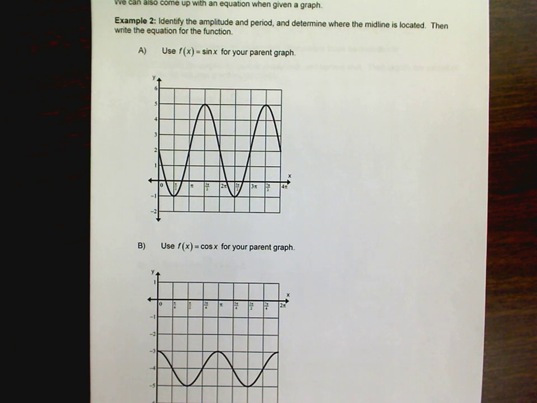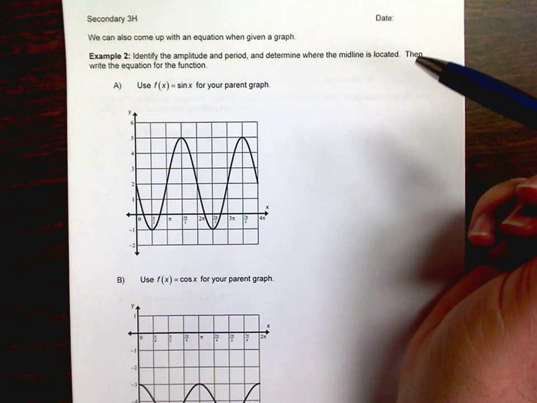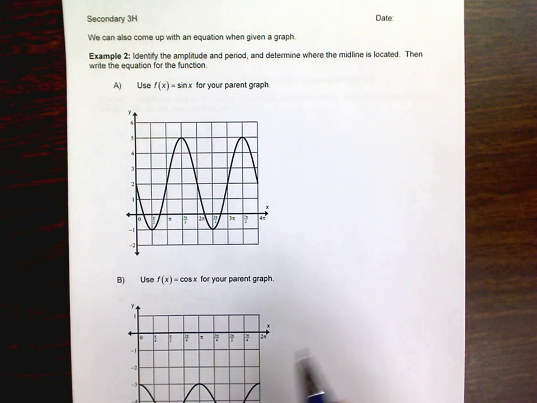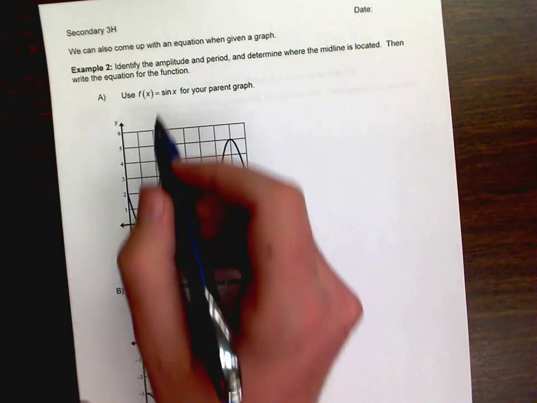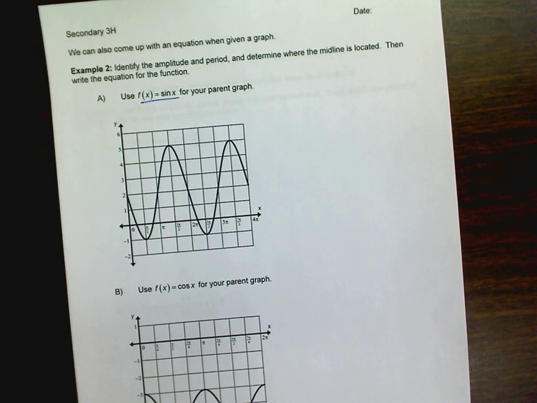Anyway, identify the amplitude and period and determine where the midline is located, then write an equation for the function. Alright, so first thing is when this says use sine, since sine and cosine, if we didn't tell you that, it could be either of them, and you just do different types of shifts and transformations. So since it is sine, we know that it's going to start at its midline.